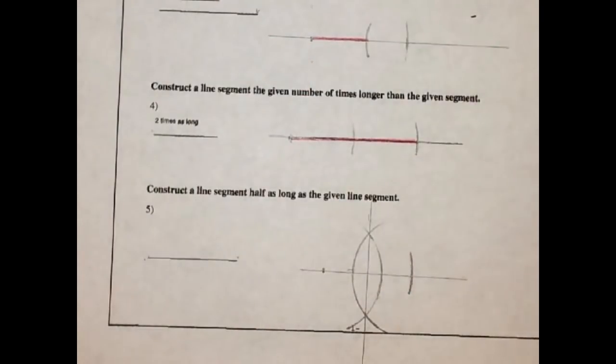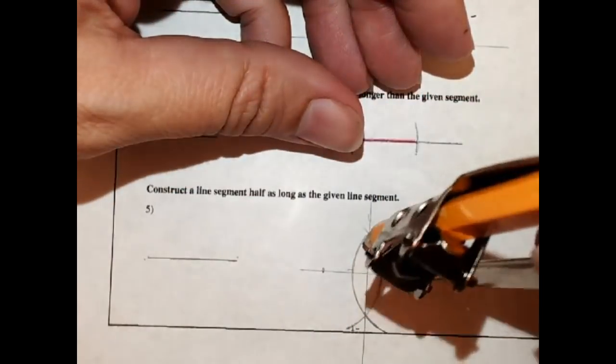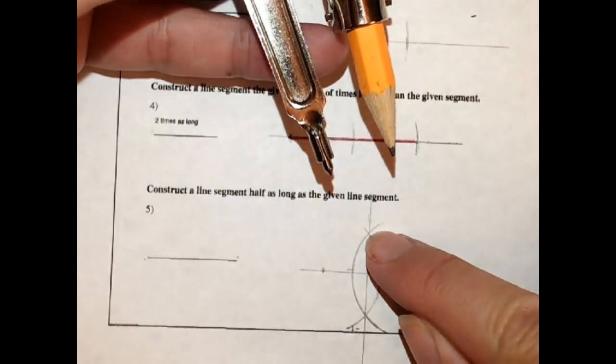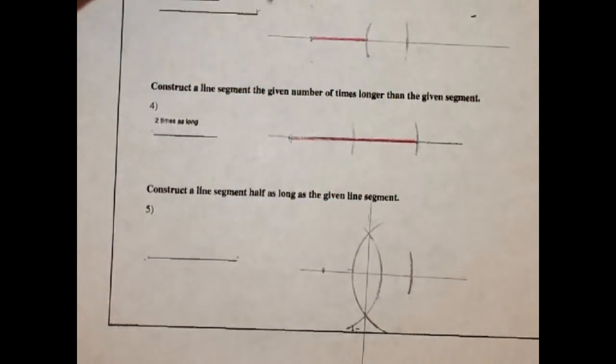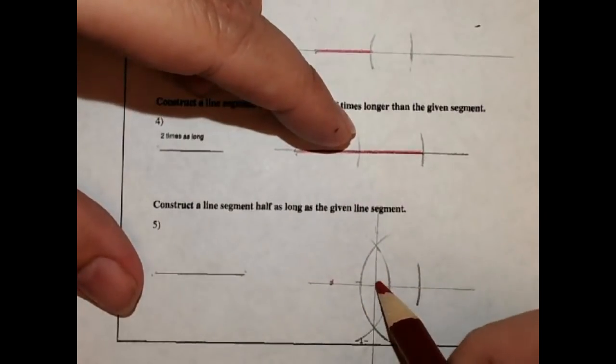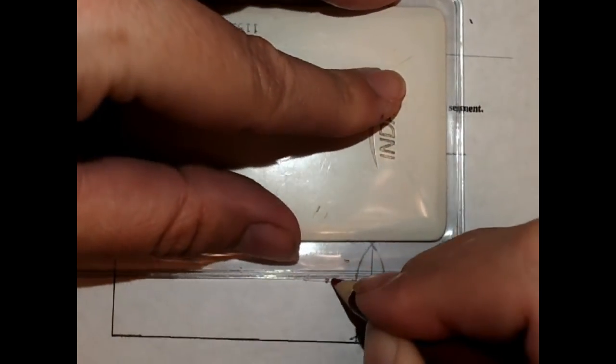So again, what I did is I took this end, did a half circle here, kept this same exact setting on here, and did it from the other end as well. I made sure my arcs crossed at the top and bottom, and then I drew a line there. Now to get a line segment that's half as long as this, I just need to go from here to the middle. So I'm going to use my straight edge and do that. And there it is.